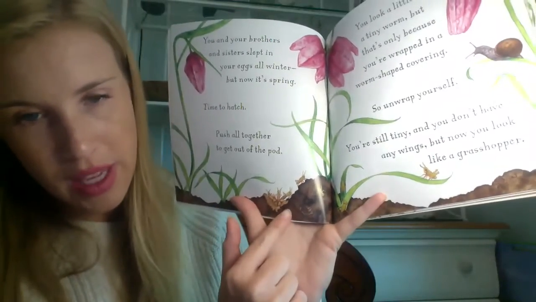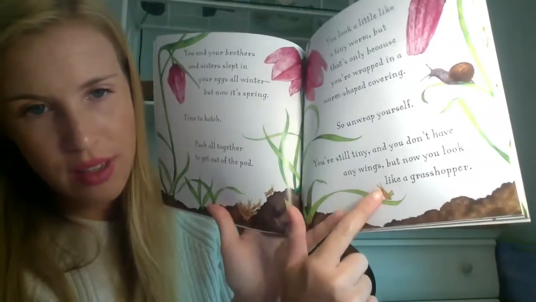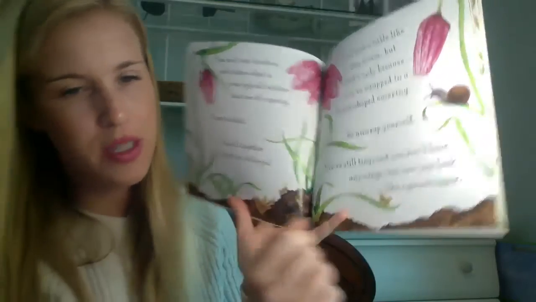So here's them coming out of the eggs and hatching, and this is when they look like tiny grasshoppers.